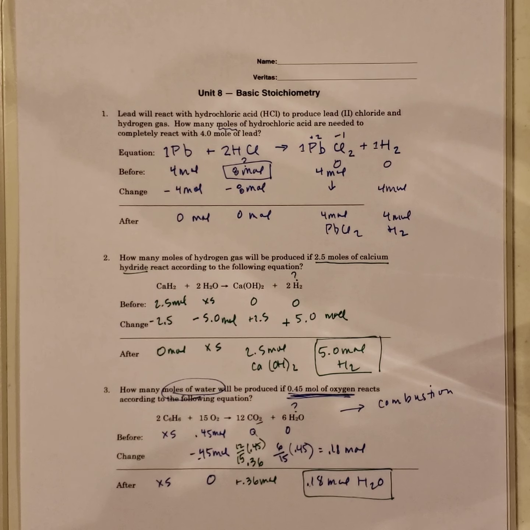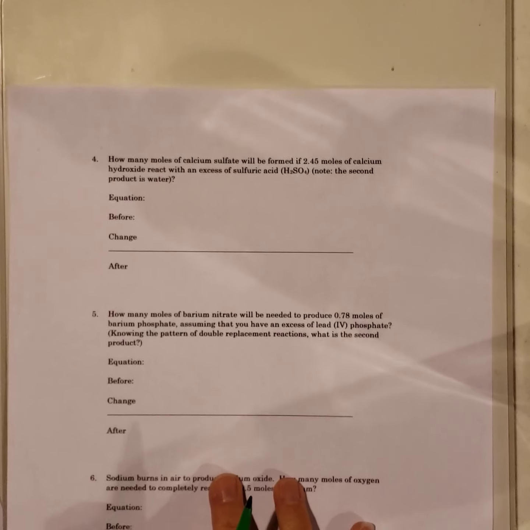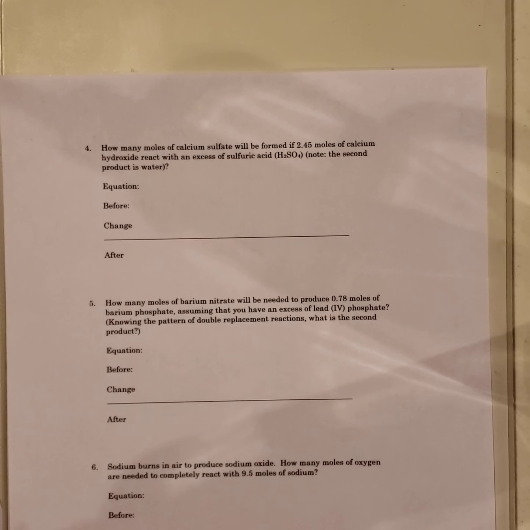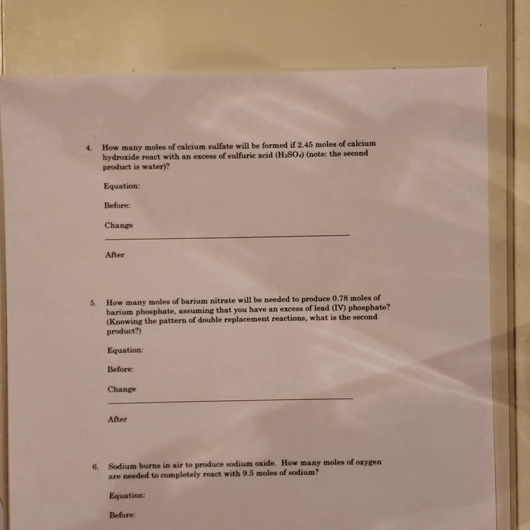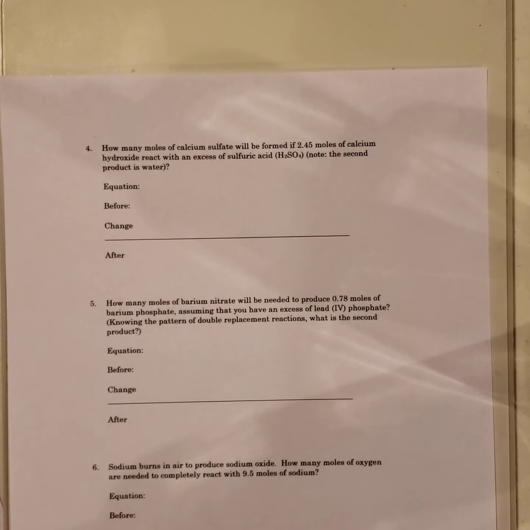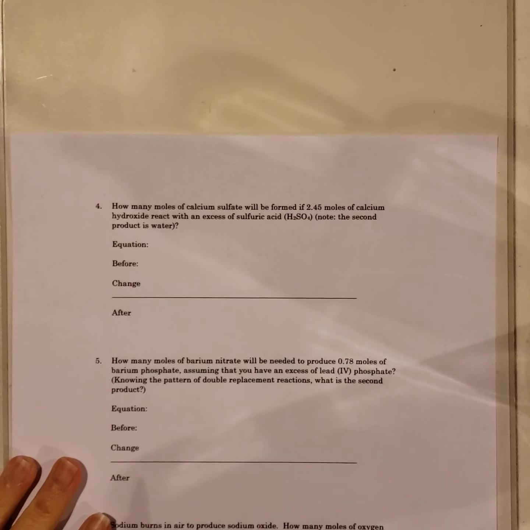Let's look at one more example. How many moles of calcium sulfate will be formed if 2.45 moles of calcium hydroxide react with an excess of sulfuric acid, which is H2SO4? Note the second product is water. So we first have to write our equation.